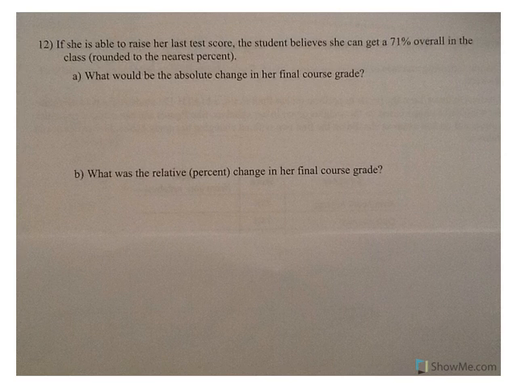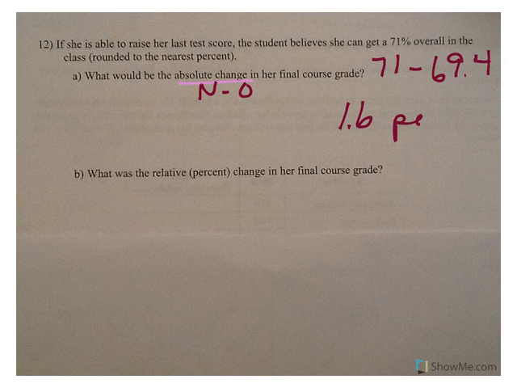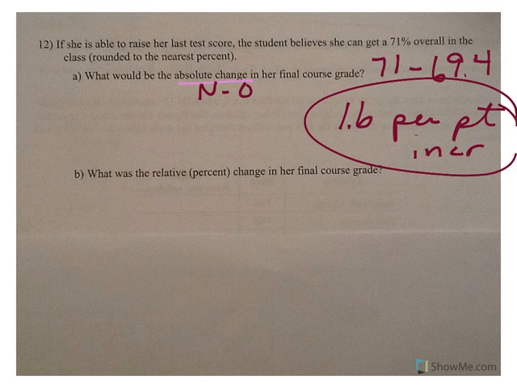Now, if she's able to raise her last test score, she's pretty sure she can get a 71% in the class, right? So what would be the absolute change in her final grade? Well, again, absolute change, new minus old. So we take that 71, which would be new, and we subtract the 69.4 that we found in the first part of this problem. That is a 1.6 percentage point increase.